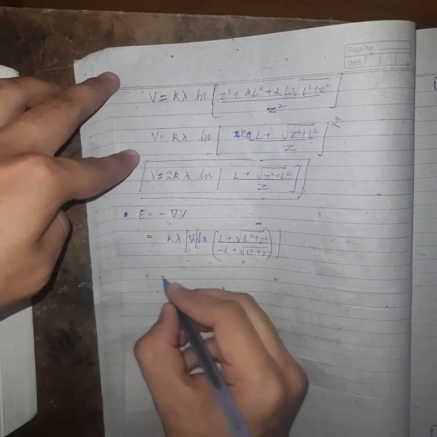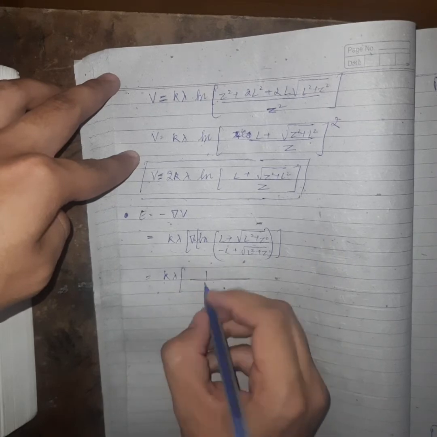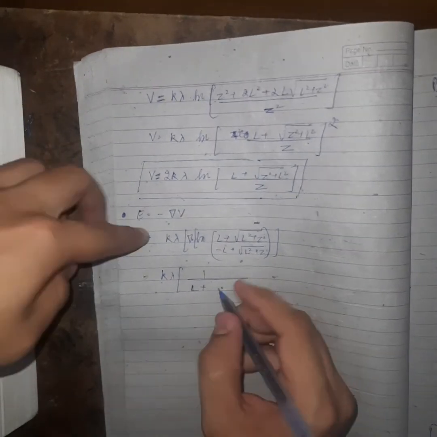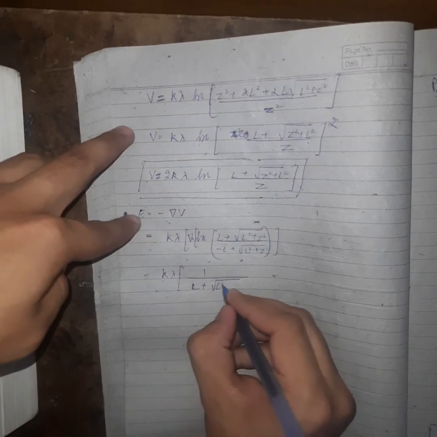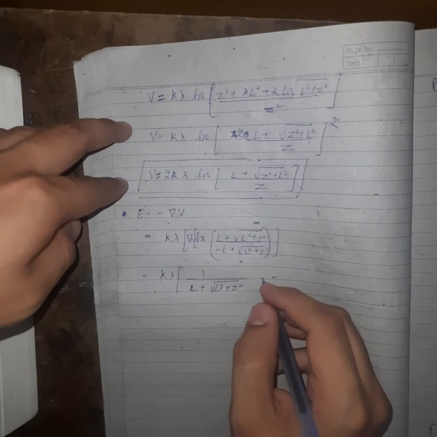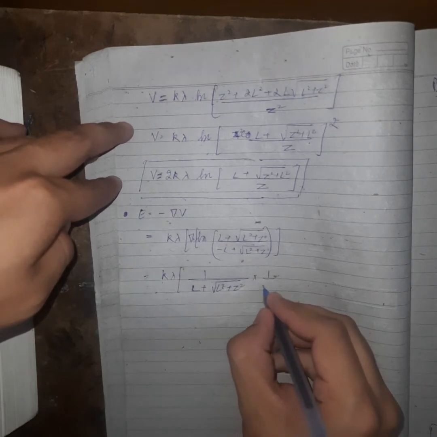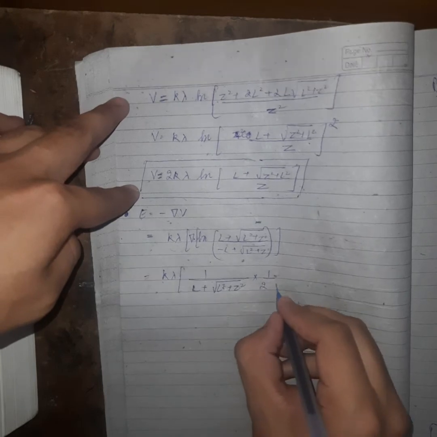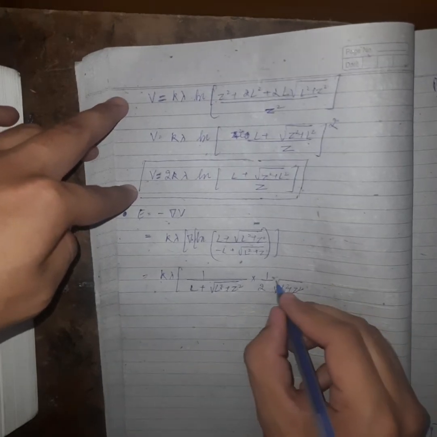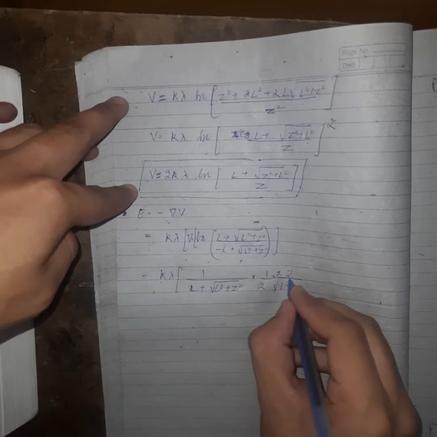Now taking divergence we get 1 upon L plus under root L square plus z square, and separately of under root L square plus z square, that is 1 upon 2 under root L square plus z square, and separately of L square plus z square, that is 2z.